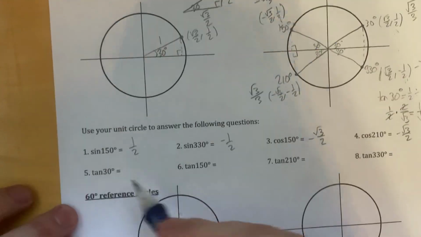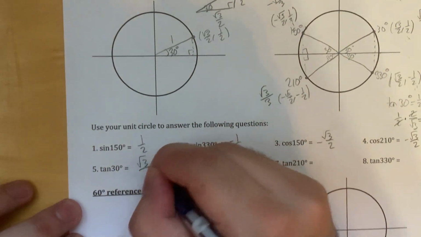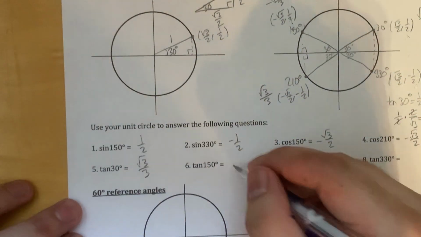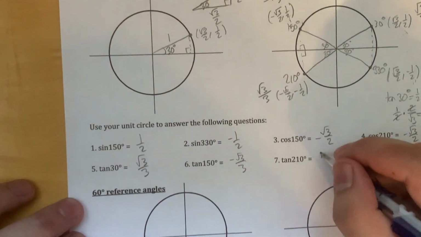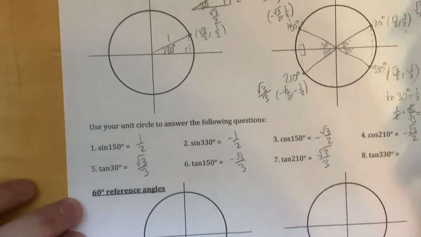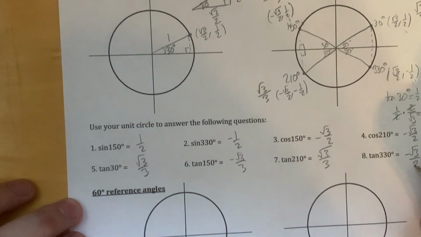What about tangent, the tangent of 30 degrees? Well, we already found it. Positive root 3 over 3. Tangent of 150, negative root 3 over 3. And then 210 is going to be positive root 3 over 3. And then 330 is going to be negative root 3 over 3. Good job.